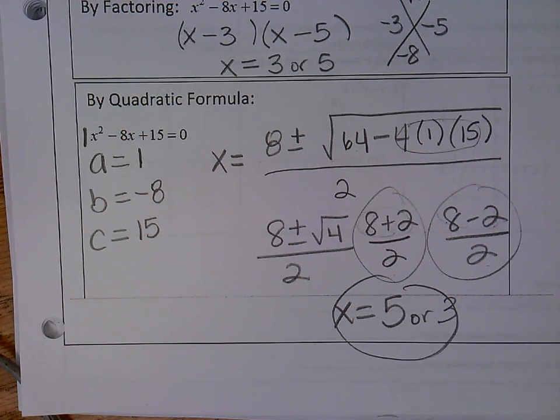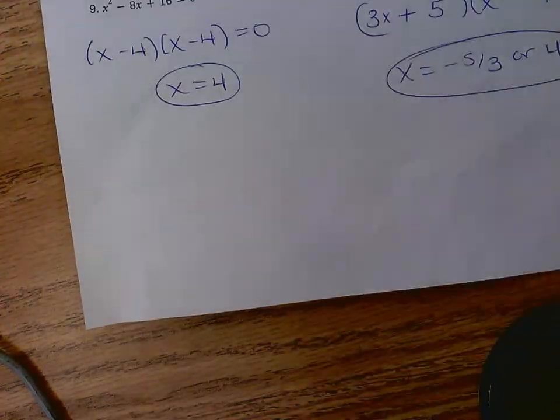So if you get really stuck on a question, it won't work every time, especially when you have like a 3x plus 1 and an x minus 8. It's a little bit harder to figure that factor out, but at least you could get to the solution and then try to do the factoring or something. Okay, so that's the quadratic formula.